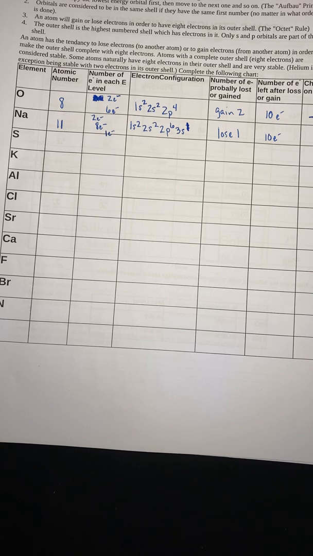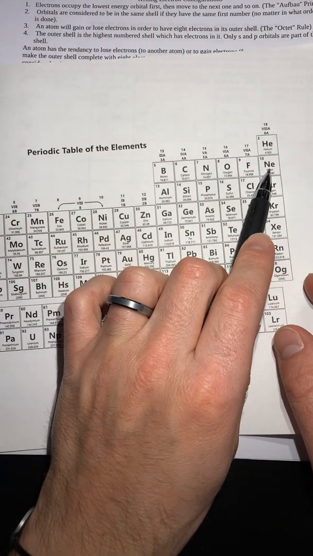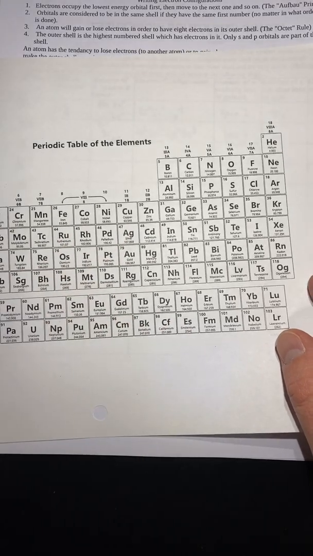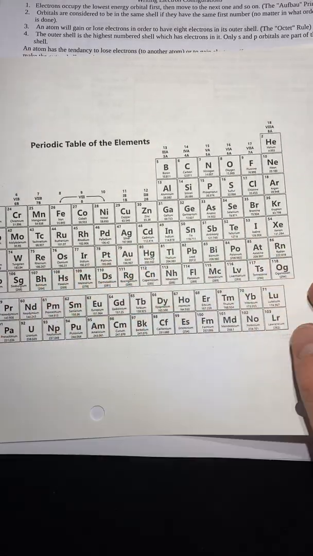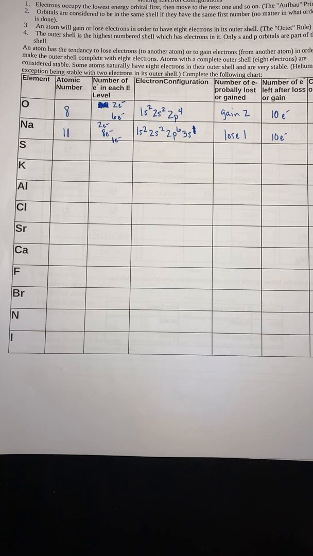Wait, so the goal is to get to 10 electrons? No, the goal is to get the same number of electrons as a noble gas. It just so happens that oxygen is going to be like neon, and sodium is also going to be like neon. So they end up with 10, but that just happens to be a coincidence.